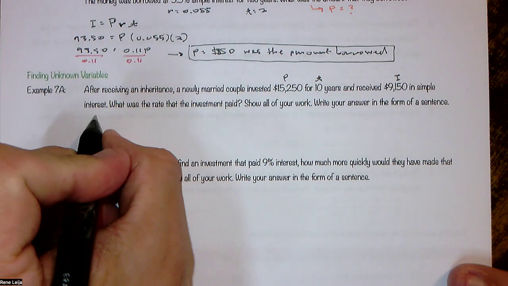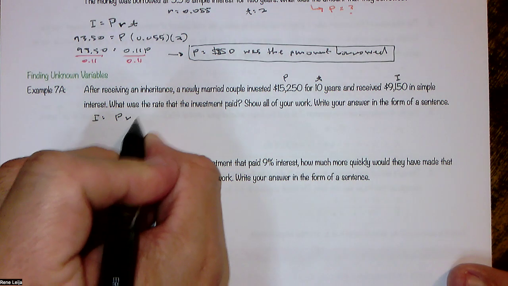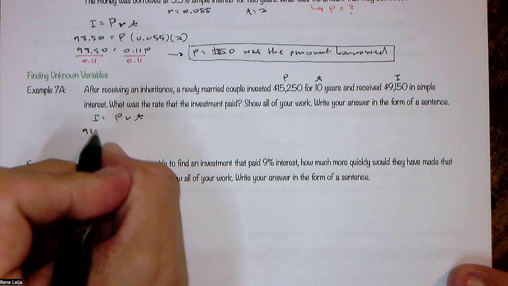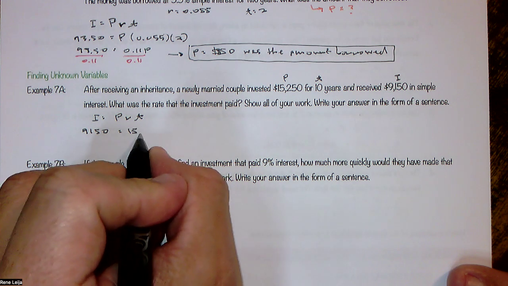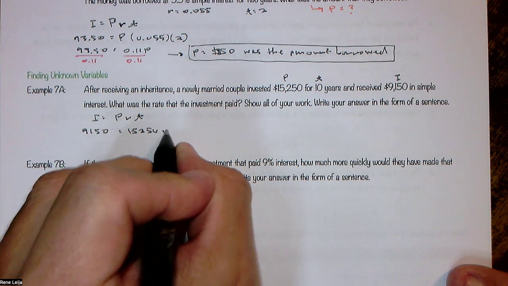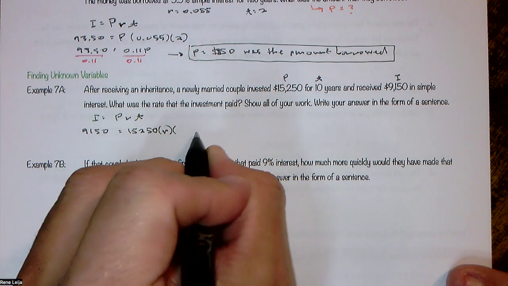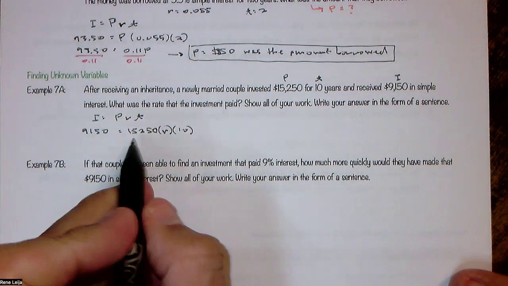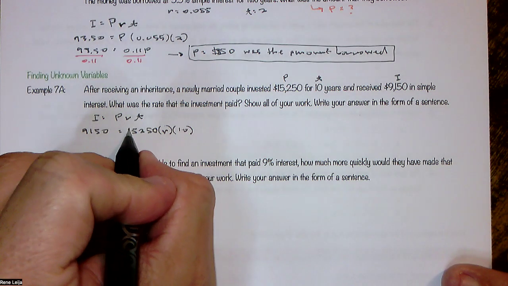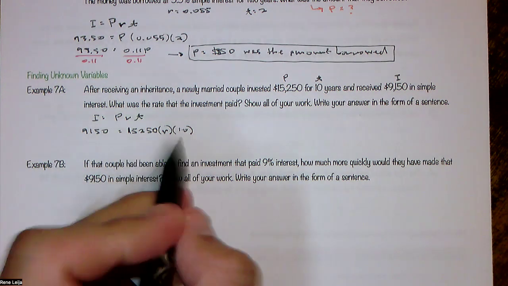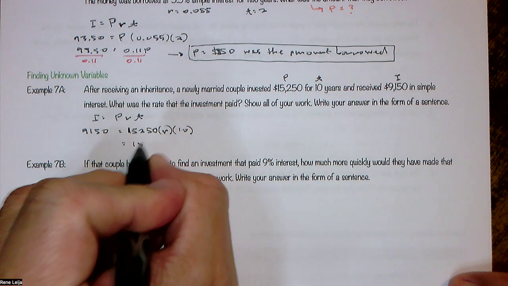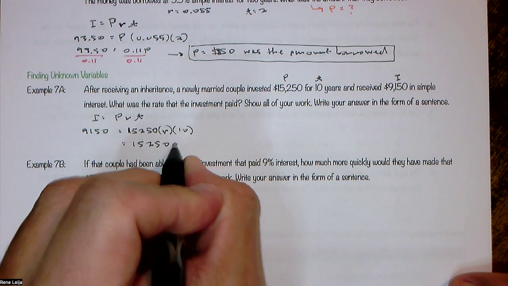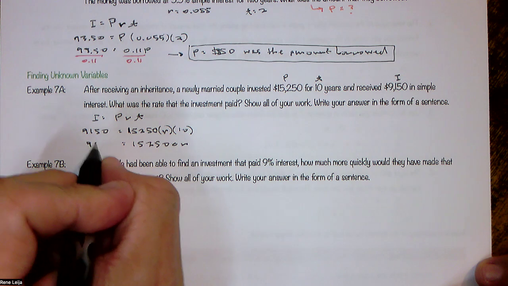So if I start off with I equals PRT, well, let's plug in what we've got. So 9150 equals, the principal was the 15,250. I don't know what R is. That's what I'm looking for. Times T is 10. Now, this is what the problem in the prep skills looked like. So we're going to multiply the 15,250 times 10. Okay, so we get this, which I don't know why I punched that in my calculator. All I had to do was add a 0 at the end.